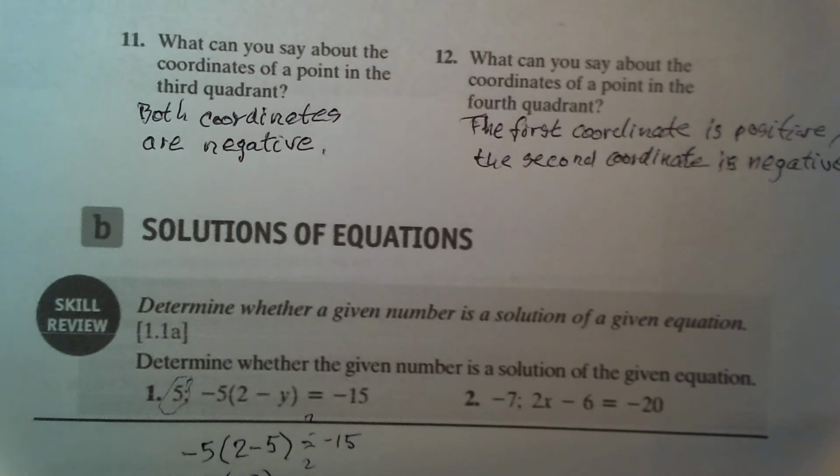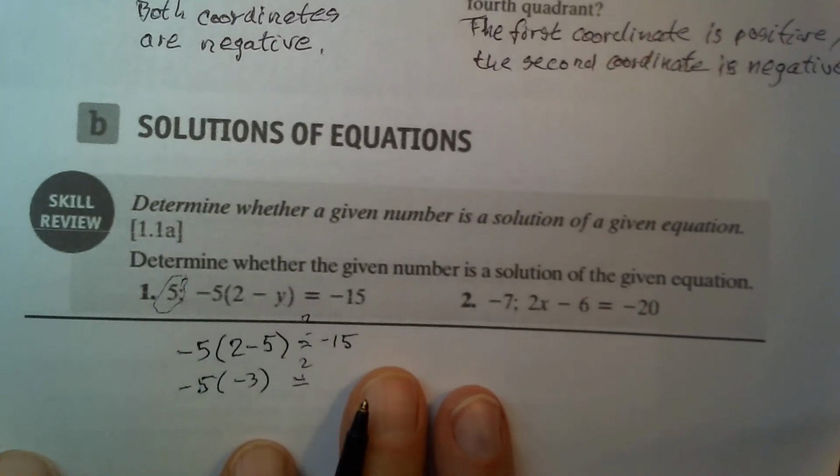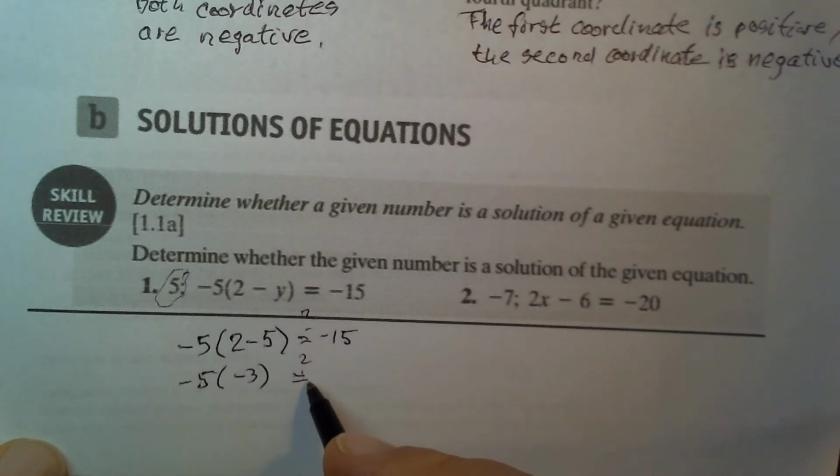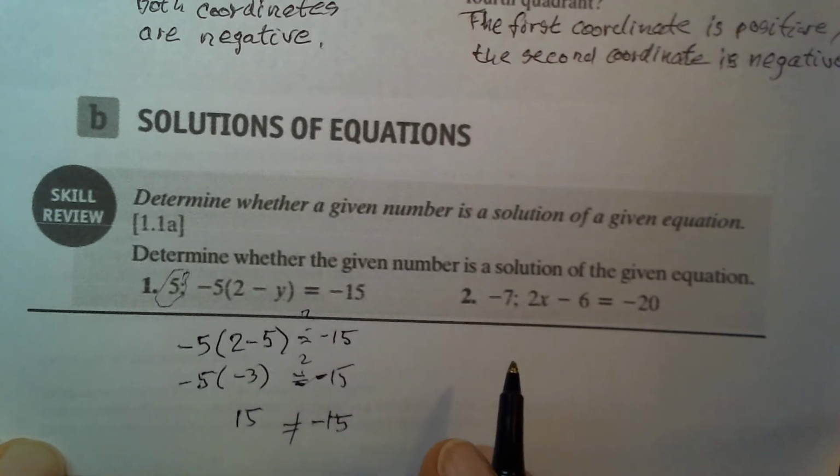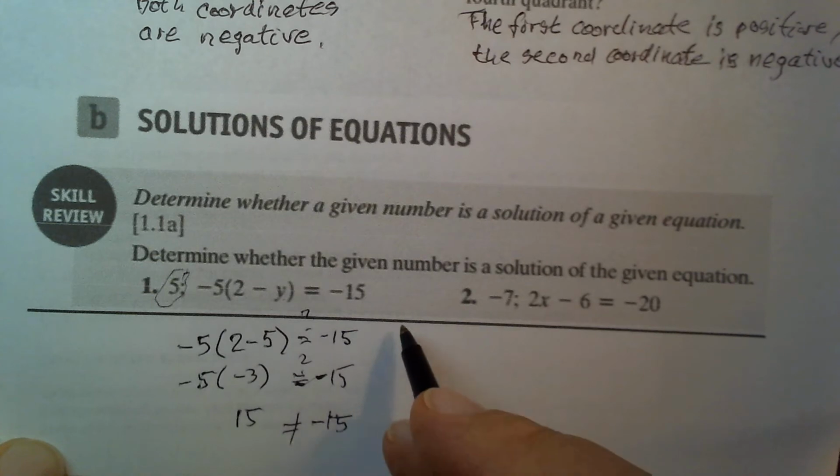So is that equal to -15? Well, -5 times -3 is +15, and that is not equal to -15. So in other words, the answer is no.